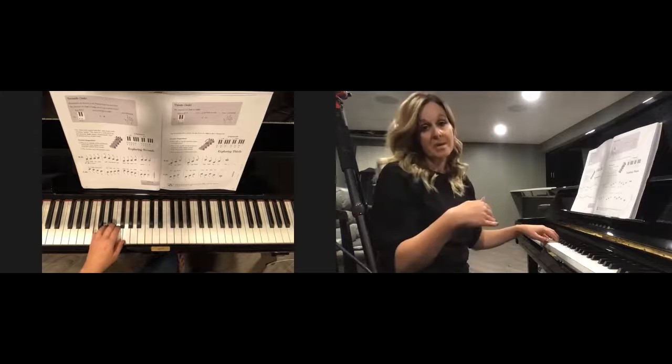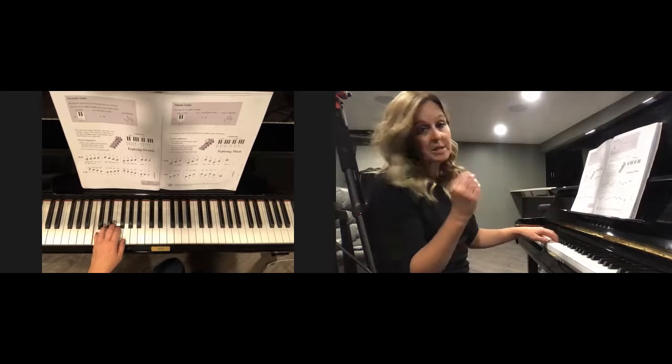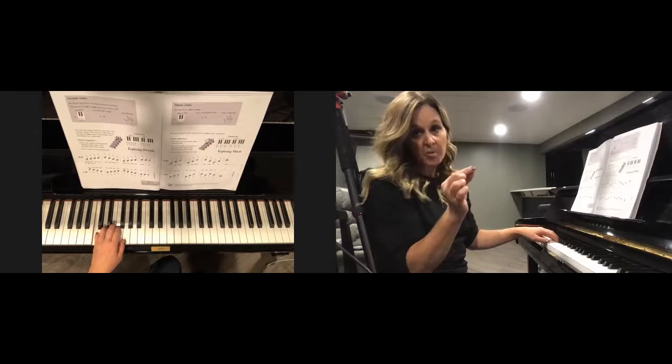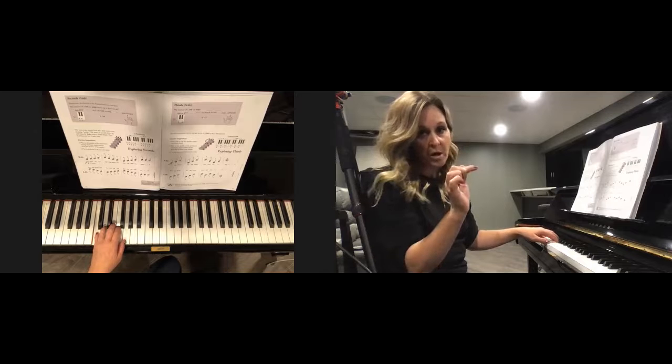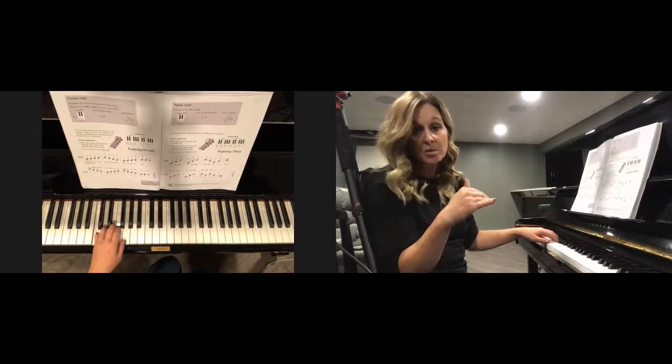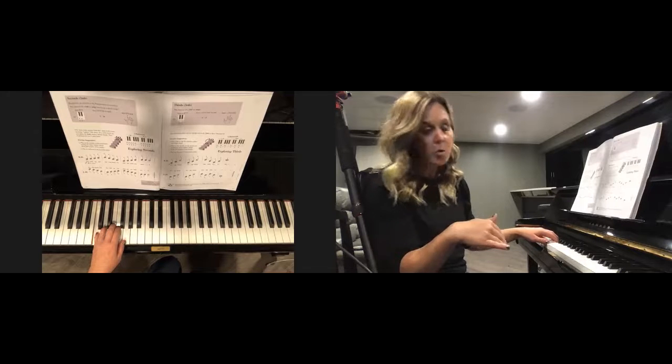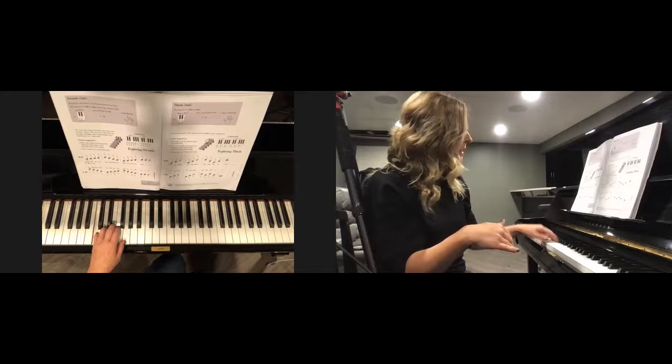And then in this one, we have something new. There's a repeat sign at the end, which is that double bar line, but it has 2 dots in front of it. And all that means is to repeat the song. So you play it twice. You go right back to the beginning and play it again.